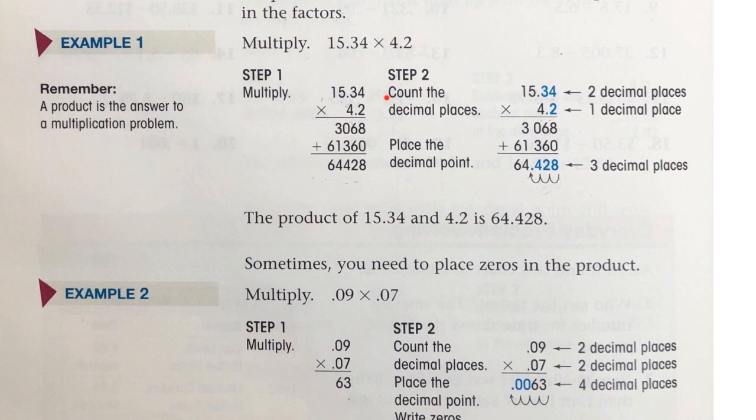Now step 2 is to count the decimal places. In 15 and 34 hundredths, there are 2 decimal places because there are 2 digits to the right of the decimal place. 4 and 2/10 has 1 decimal place because there's only 1 digit to the right of the decimal place. So 2 plus 1 is 3 decimal places.